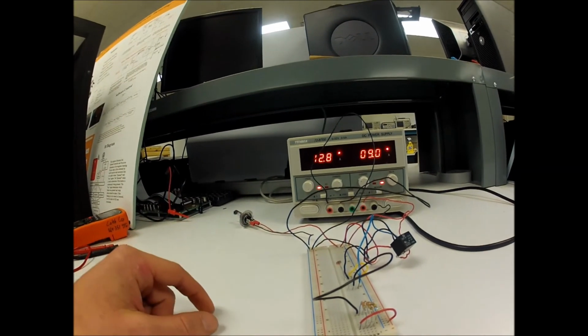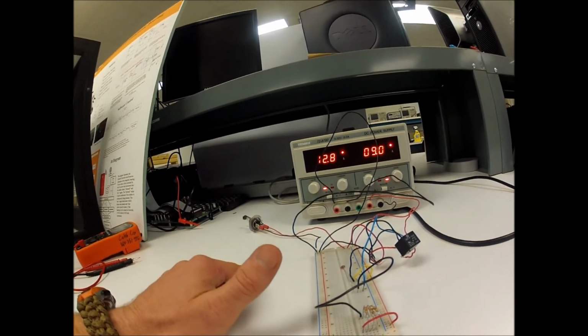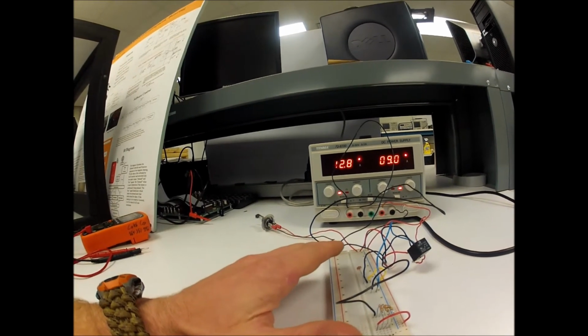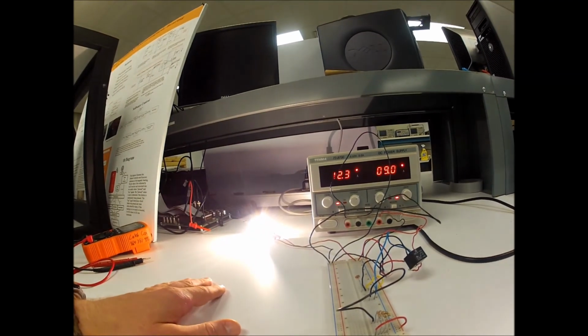Modern automobiles use a similar system, but this is a basic representation of that system found in cars today. And there you go.